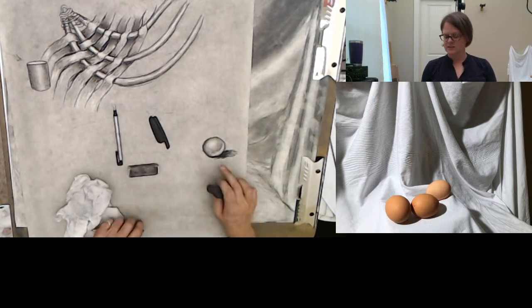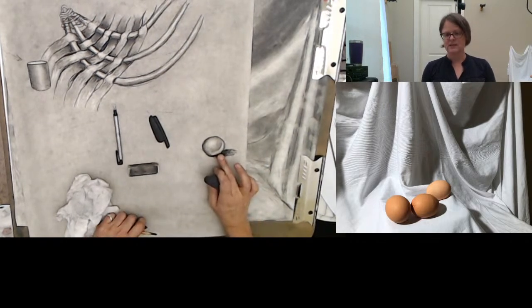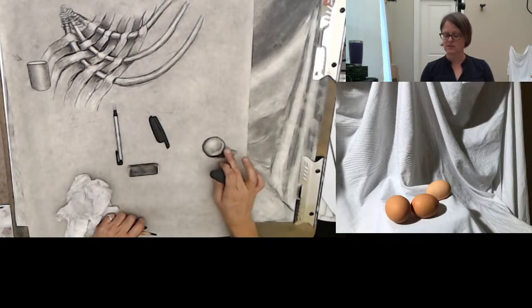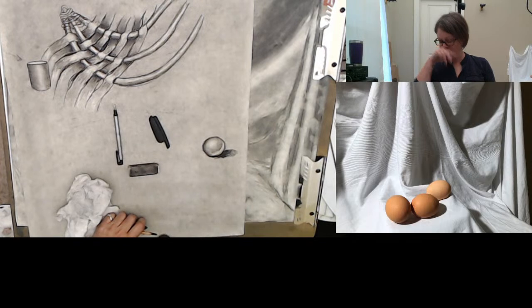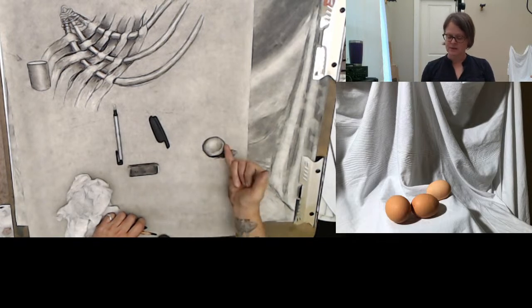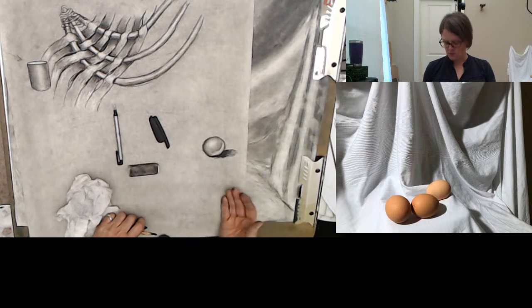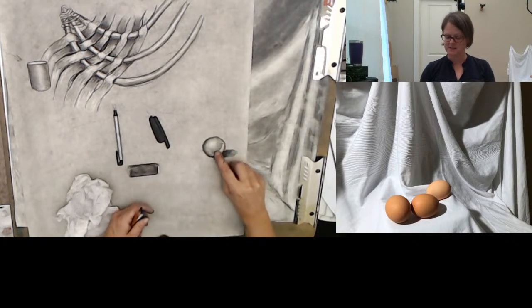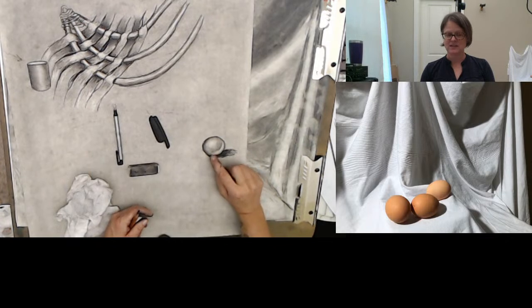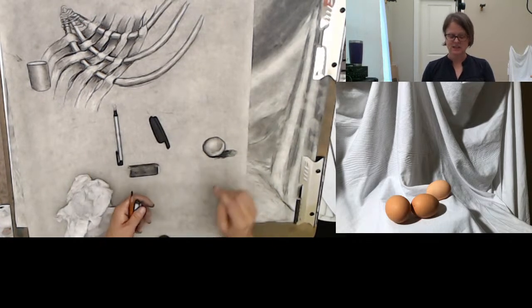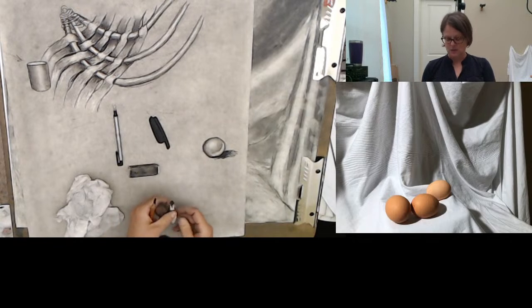Also, with this, I have a really harsh line here, and also another mistake that a lot of you made was that the reflected light here, you made it too bright. So really, if the core shadow is an 8, this reflected light is a 7. Okay, that's not that much different.